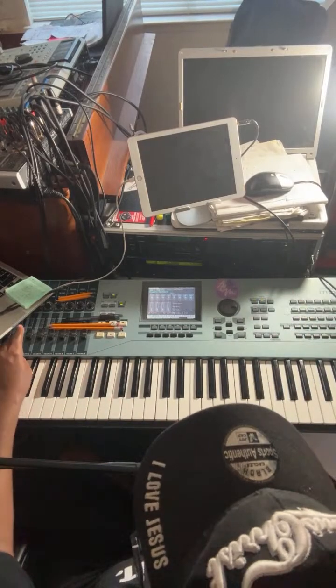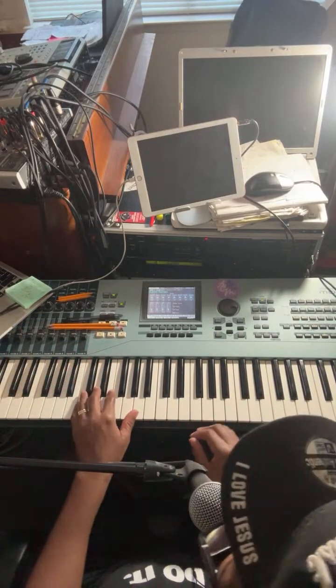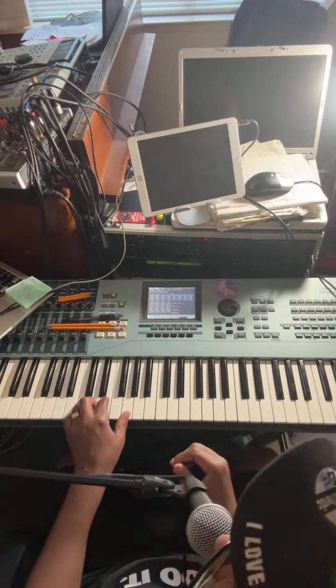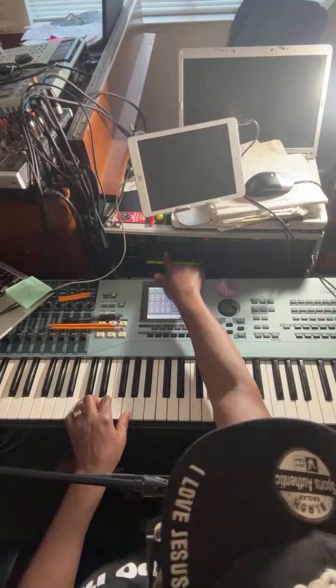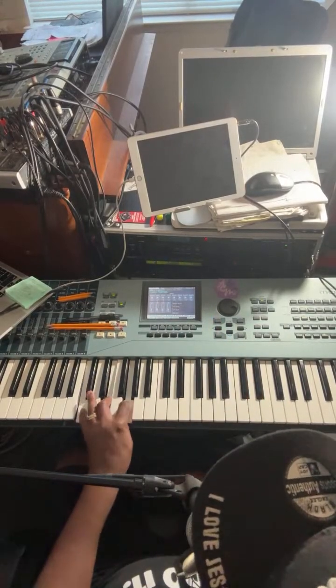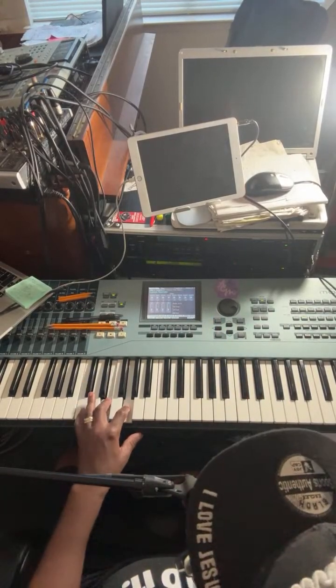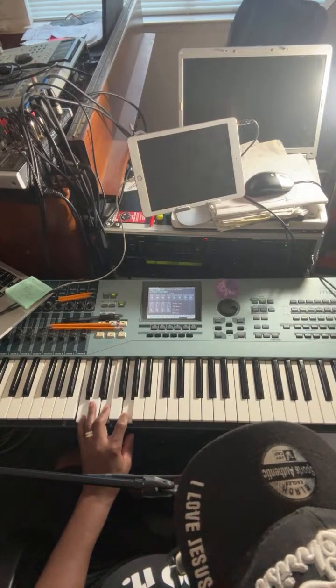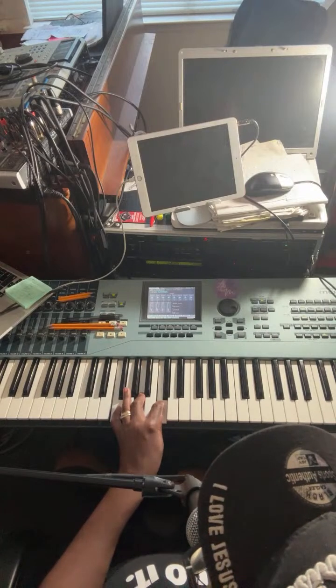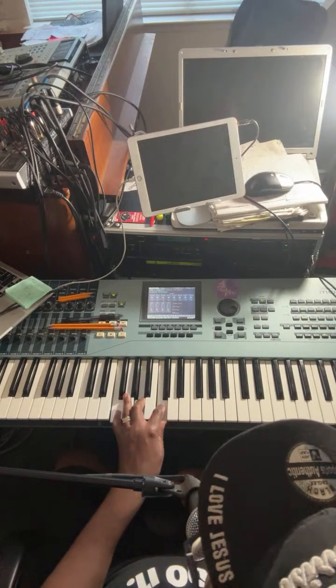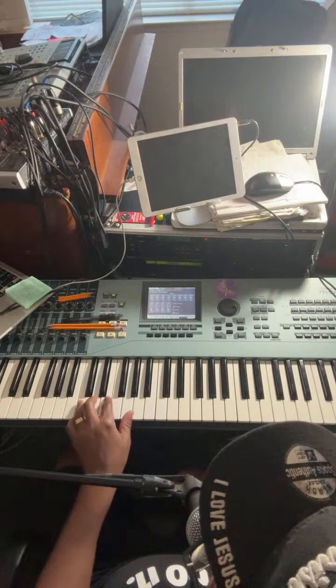Let's get back to that little groove right there. Something simple, right? And this is what the pros figured out. Let's do this. 1, 2, 3, and 4, and 1. This sounds plain. 2, the 4. Oh, back to the 1.